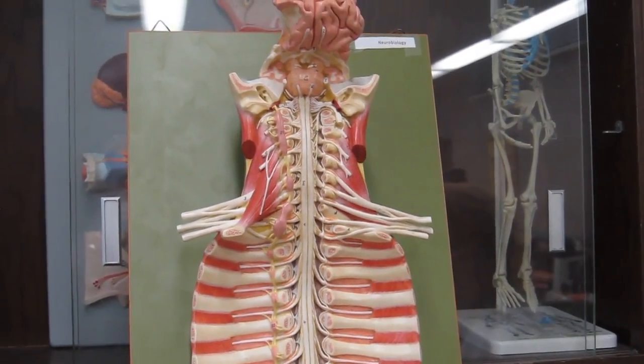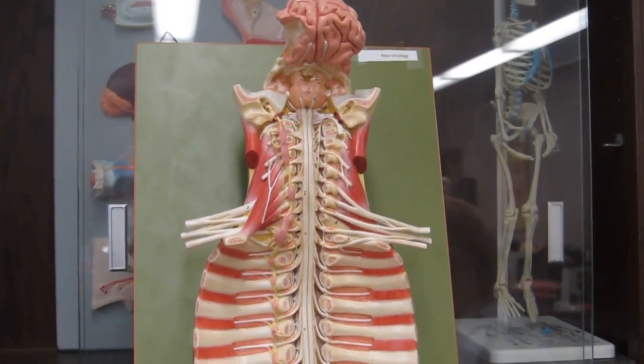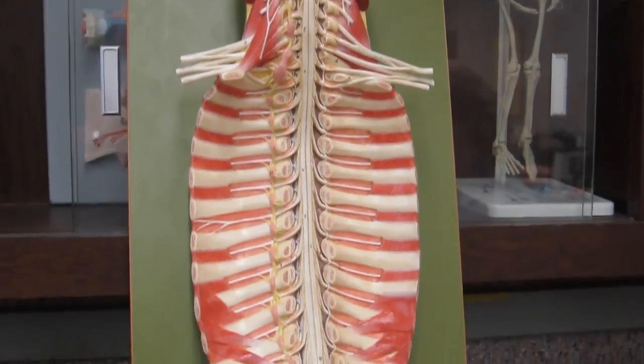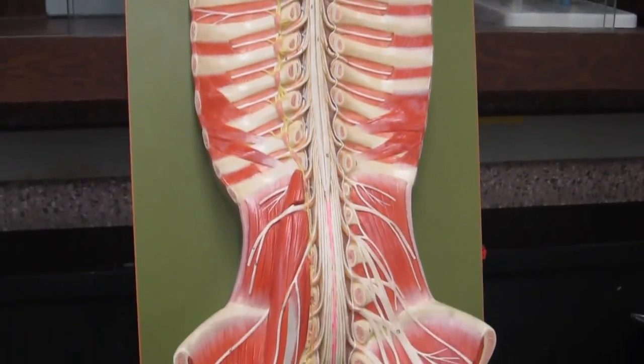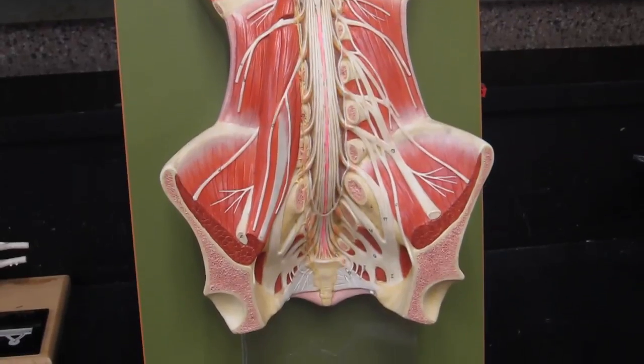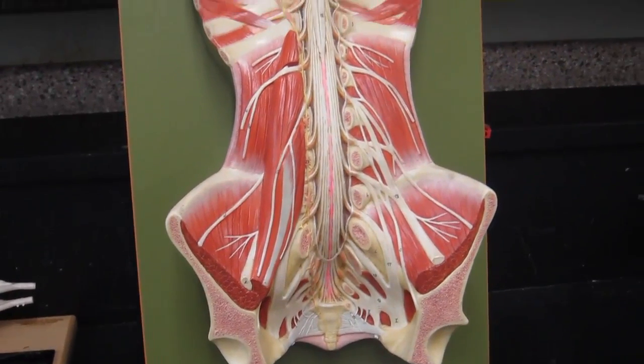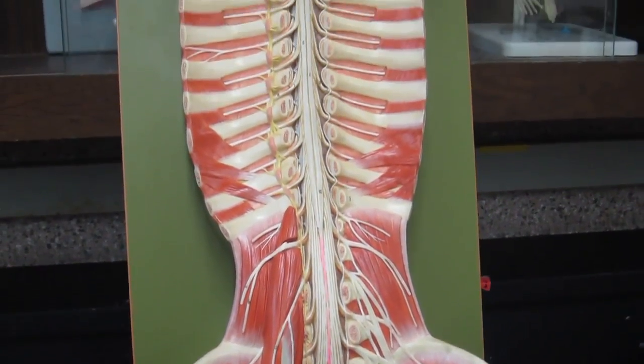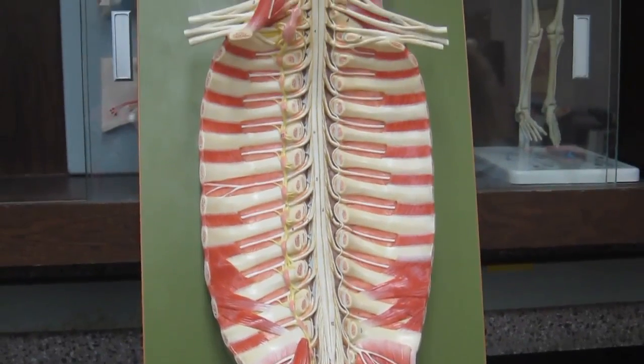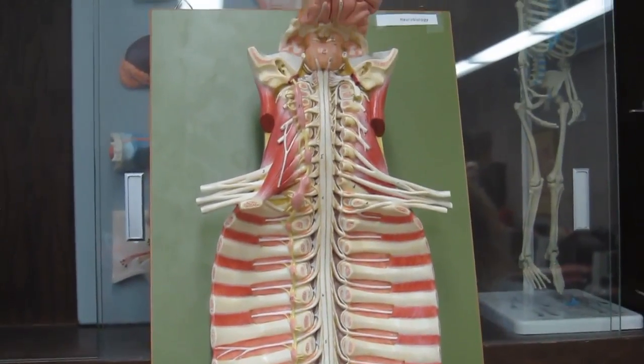Okay, so here's our model of the gross anatomy of the spinal cord. This is really a fantastic model. I remember I did a happy dance when we bought this model because I was so excited. Okay, so let's just check our bearings so we can see what we know already.